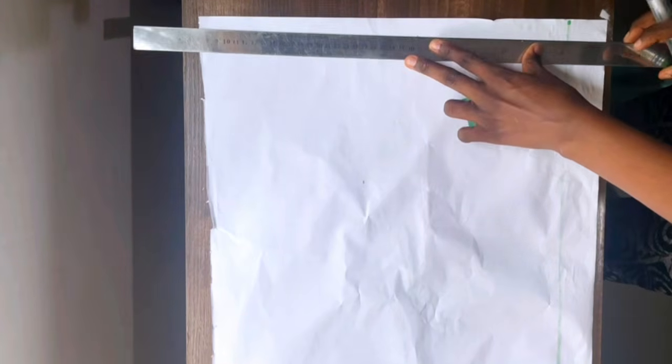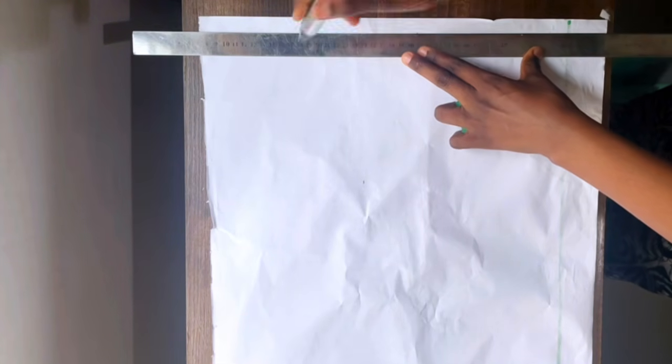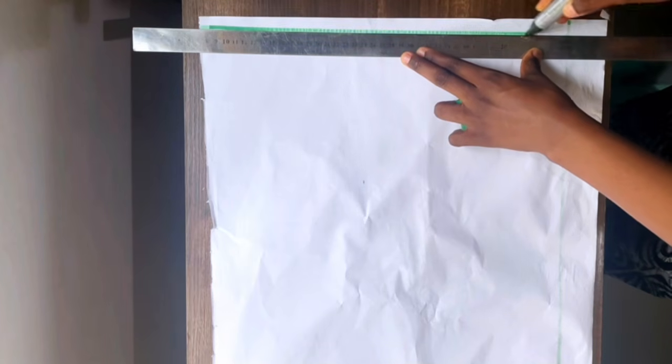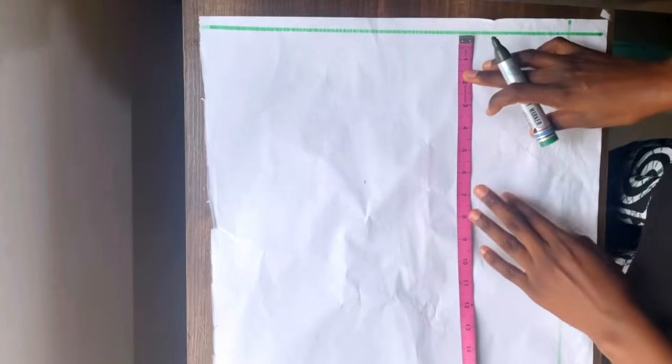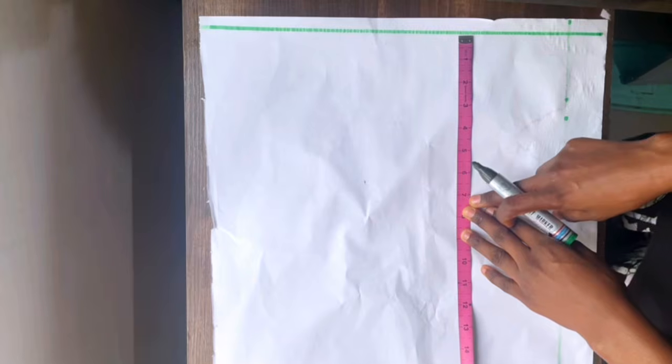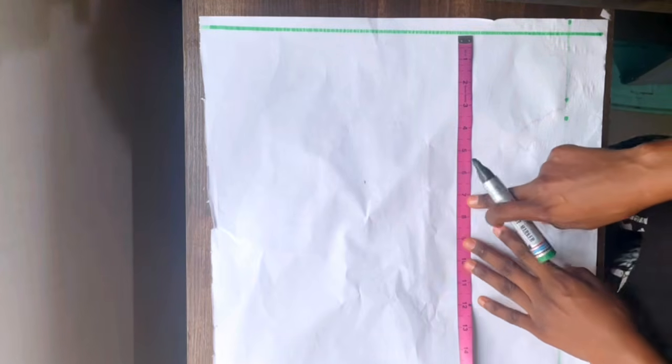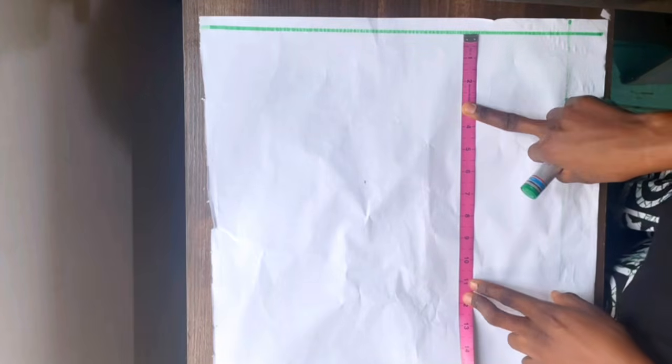All I'm going to do first is to mark half an inch above this. Remember, this is a custom measurement. So we're going to start from this green line instead of the top of the paper. Let's start by marking the vertical measurements. What are your vertical measurements? Your vertical measurement is your hip line, okay? That's your waist to your hip. You're going to mark that. Your crotch line, that is from your waist to where your crotch joining is.